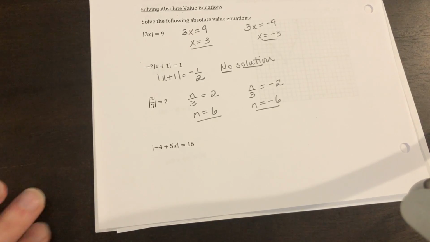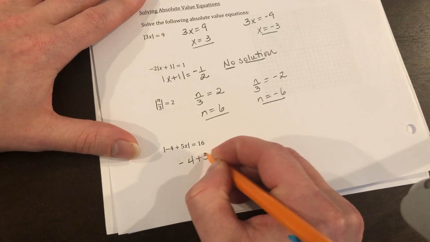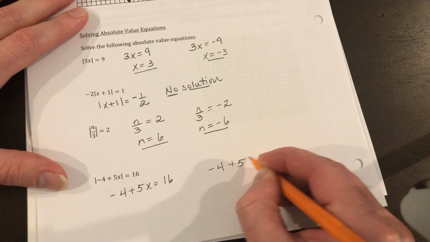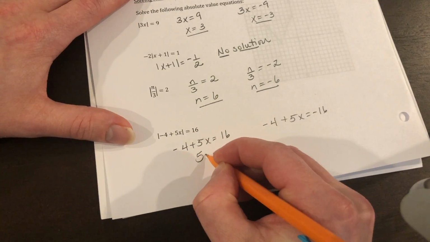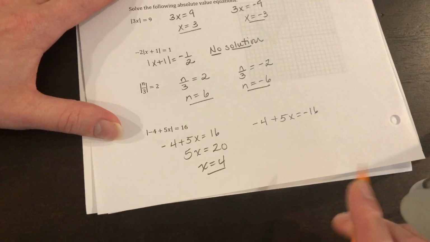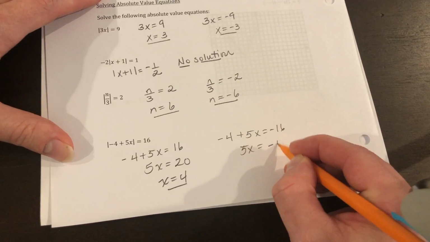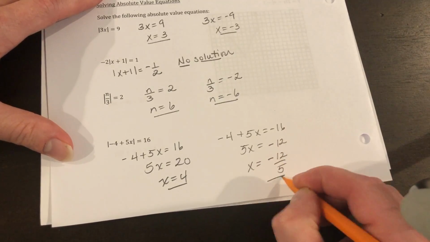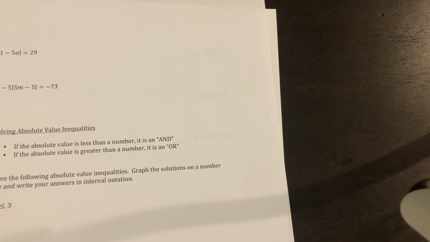Okay, next one, in order to drop the absolute value, I have to put plus or minus, so I get negative 4 plus 5x is equal to 16, and negative 4 plus 5x is equal to negative 16. We're going to add 4 to the other side. 16 plus 4 is 20, so we get x is equal to 4. And then I'm going to add the 4 to the other side. We get 5x is equal to negative 12. So x comes out to be negative 12/5. Okay, so those are some pretty simple solving ones so far.